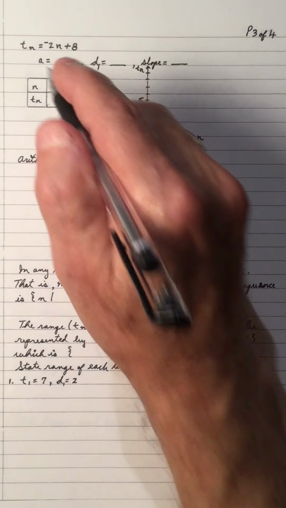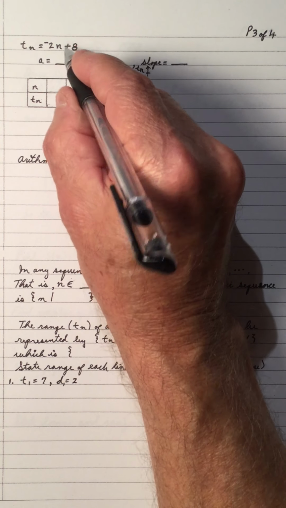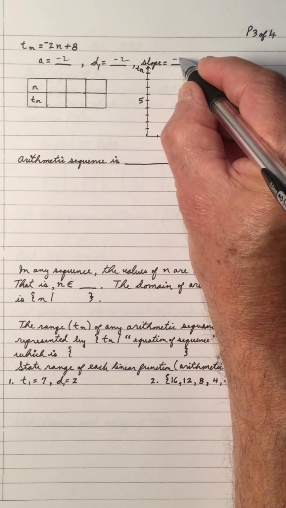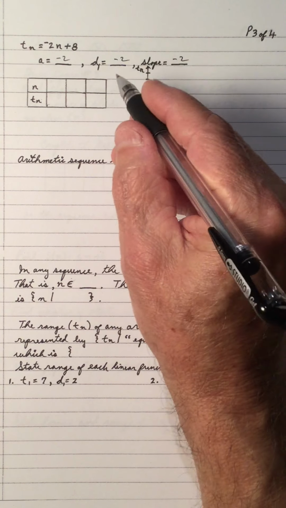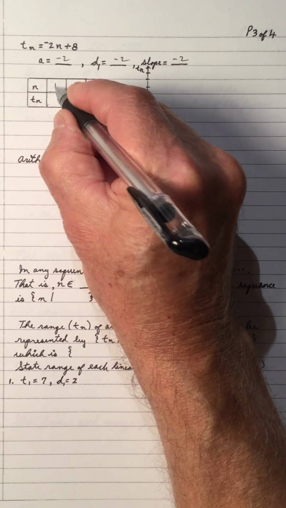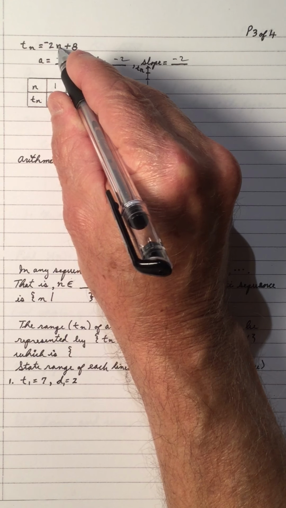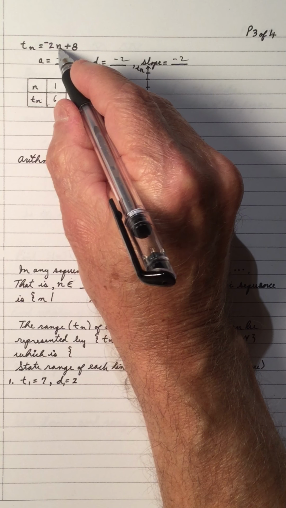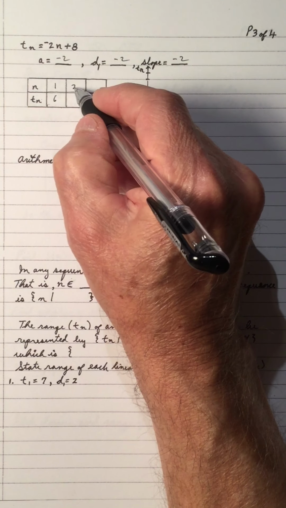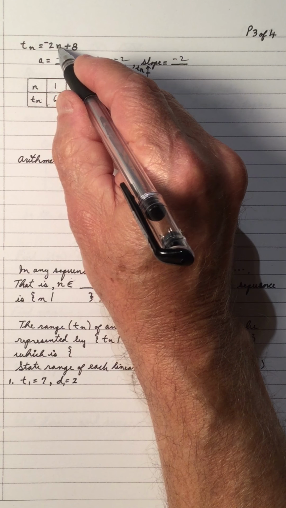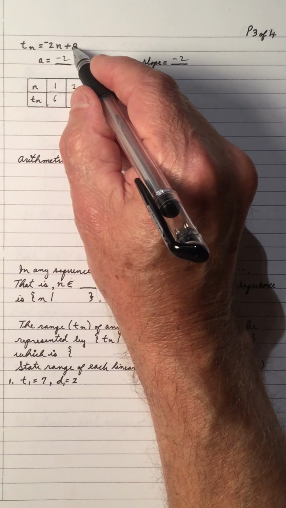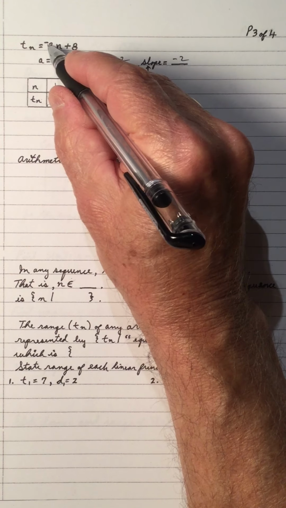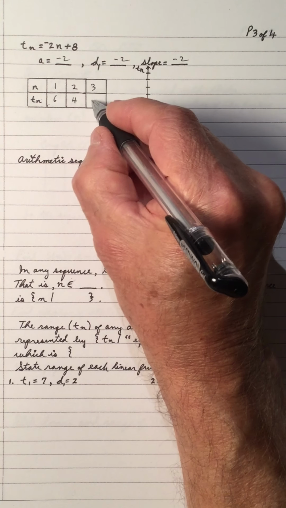Let's look at Tn is negative 2n plus 8. A is negative 2, D1 is negative 2, the slope is negative 2. So let's make a table of values. When n is 1, negative 2 times 1 is negative 2, plus 8 is 6. Put a 2 in: negative 2 times 2 is negative 4, plus 8 is 4. And we're going to put a 3 in: negative 2 times 3 is negative 6, plus 8 is 2.